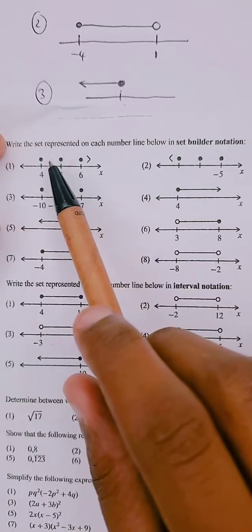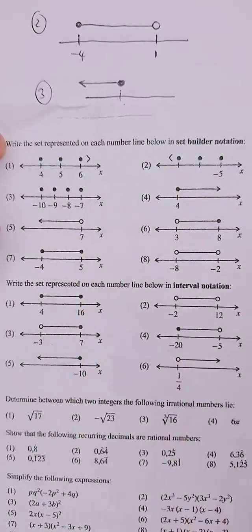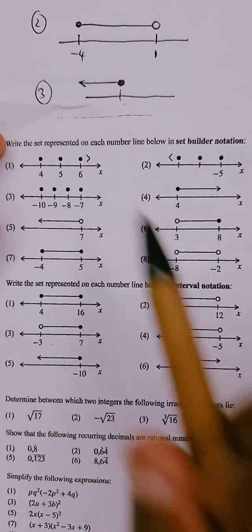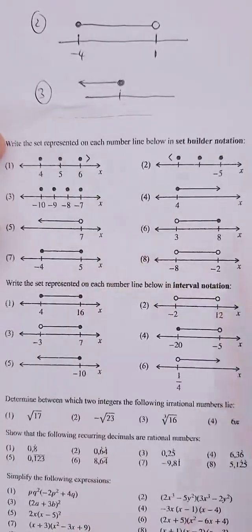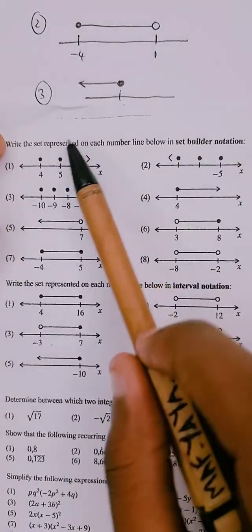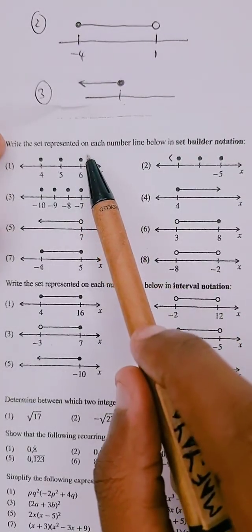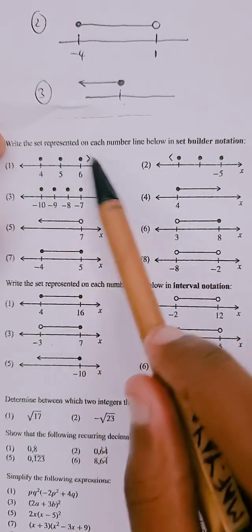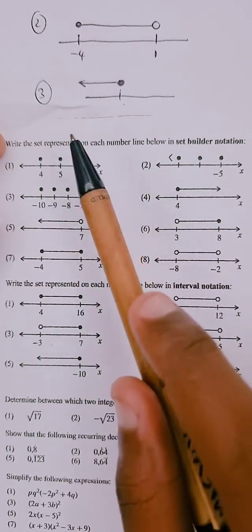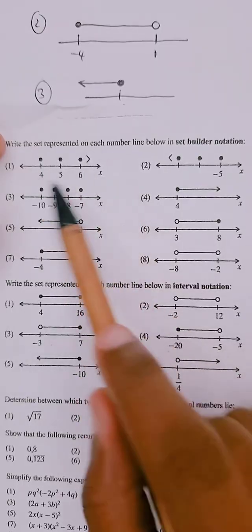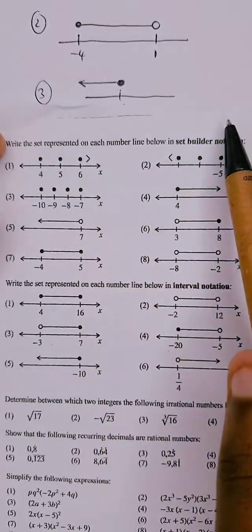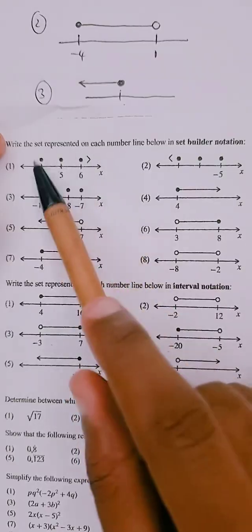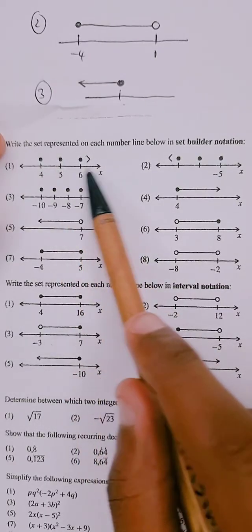What number system has positive whole numbers? So I'm well within my rights to say this is a representation of what? Whole numbers. Okay, I could also say this is a representation of what? Natural numbers.